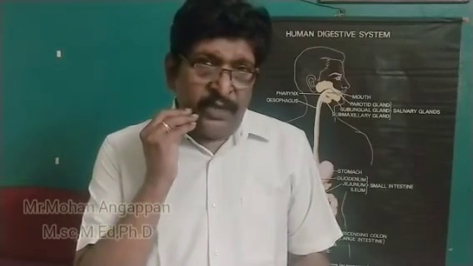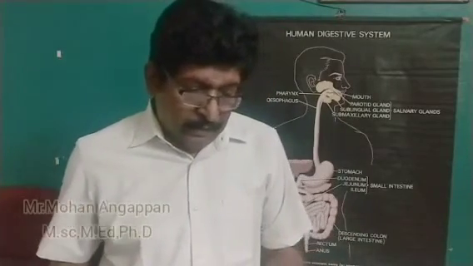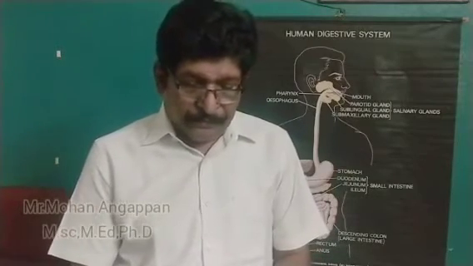These two proteins help in the blood clot. These things we will see in the chapter on circulation, how the blood clots, etc. So prothrombin and fibrinogen are the basic proteins for blood clot. These proteins are produced by the liver.